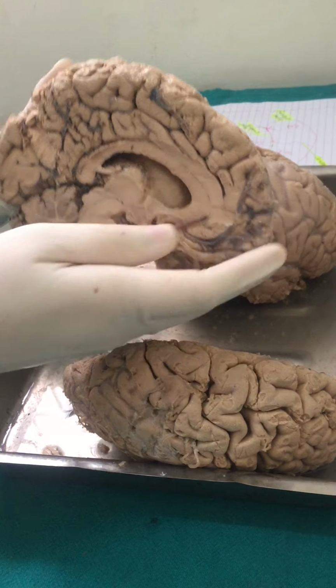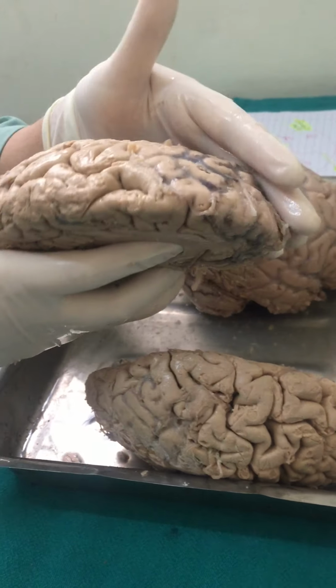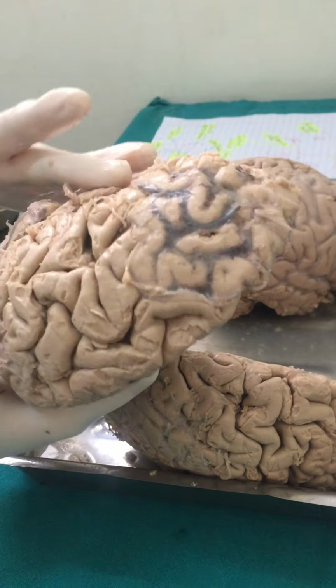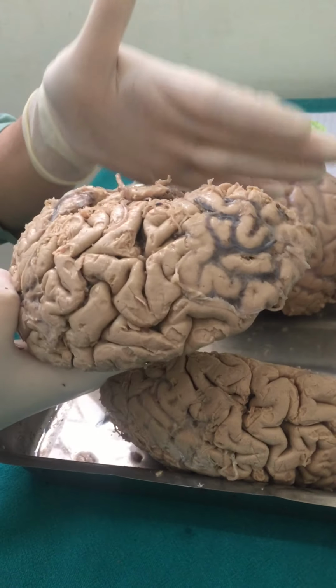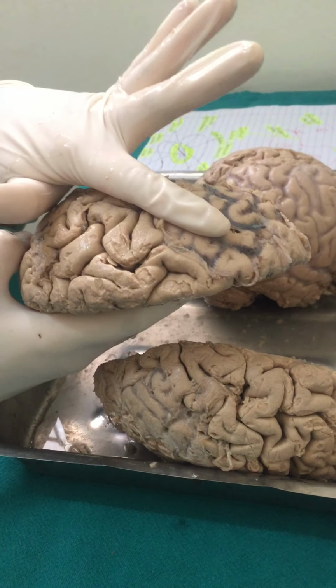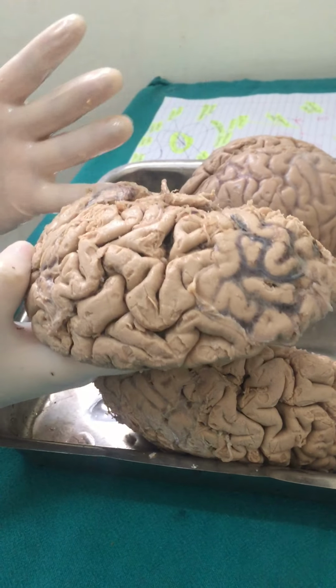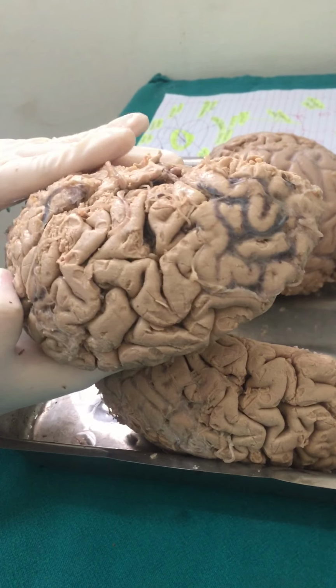Then we have the superciliary border. The superciliary border is this one, and this is the superciliary border. Then we have the inferolateral border. The superciliary border is the border which separates the orbital part of the inferior surface from the superolateral surface, right? And the inferolateral border is the border which separates the tentorial surface.